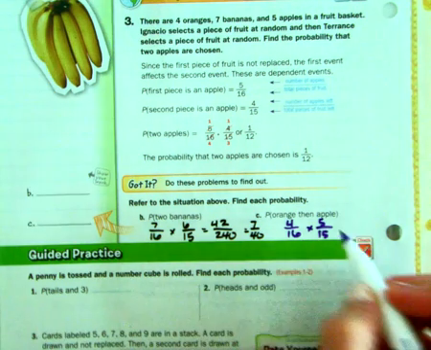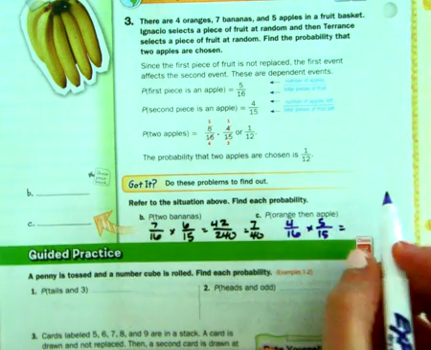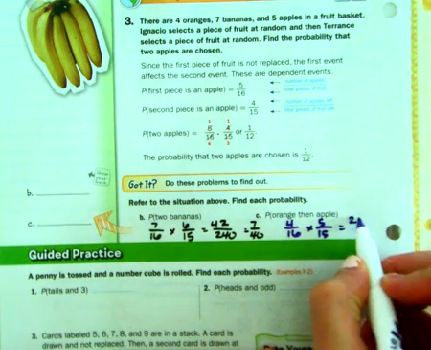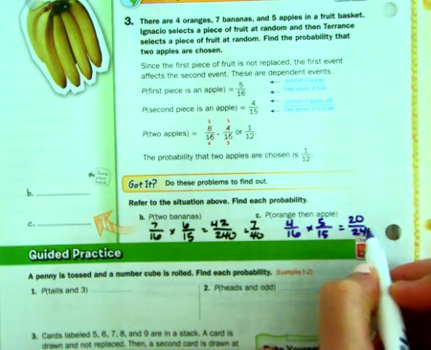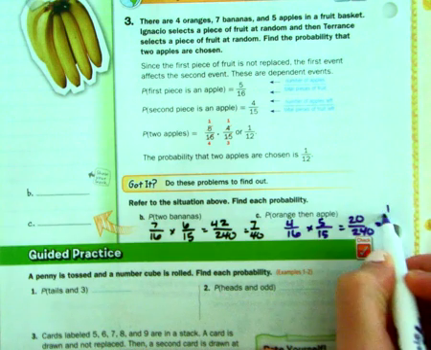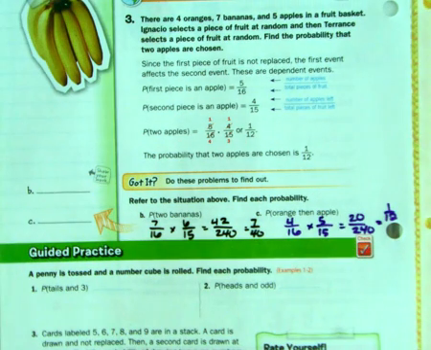So since we have our 2 probabilities, we go ahead and multiply. So we'd have 20 over 240, and that simplifies down to 1/12. So we have a 1/12 chance of picking an orange then an apple. So again, an independent event is where one does not affect the other. Dependent is where your first event affects the probability of your second event.